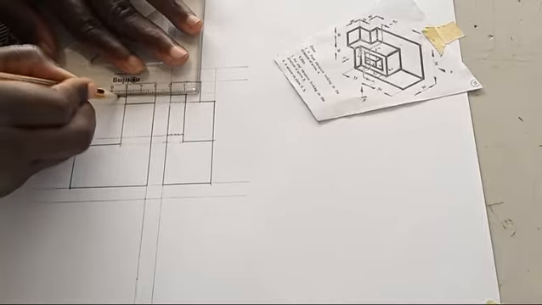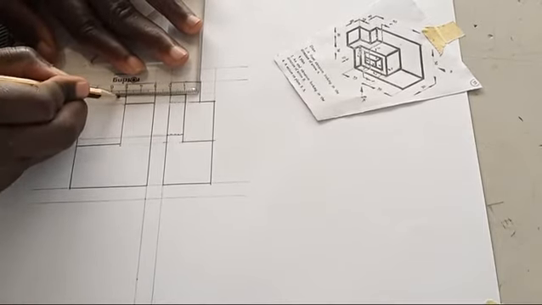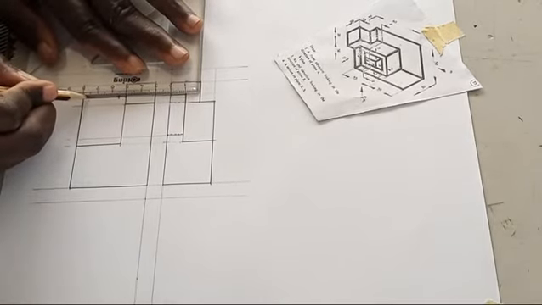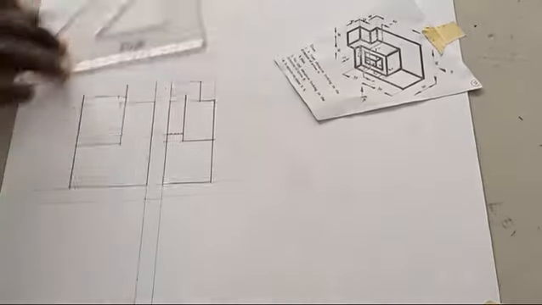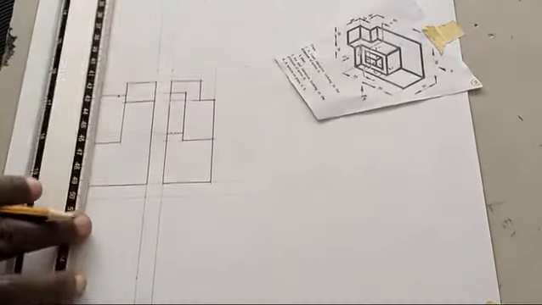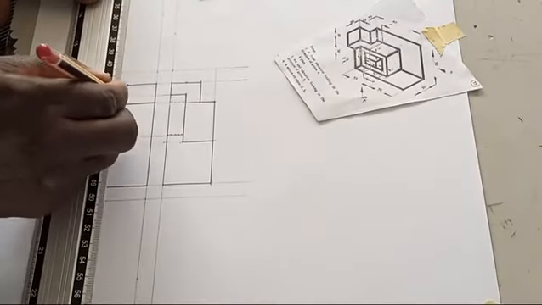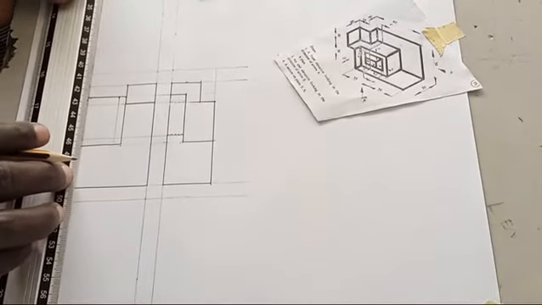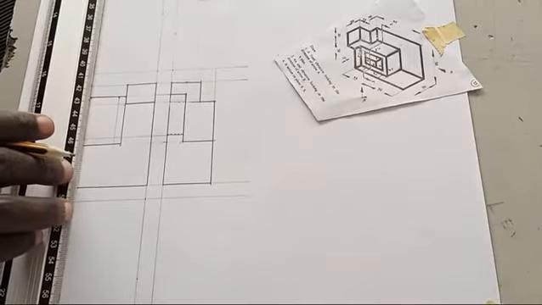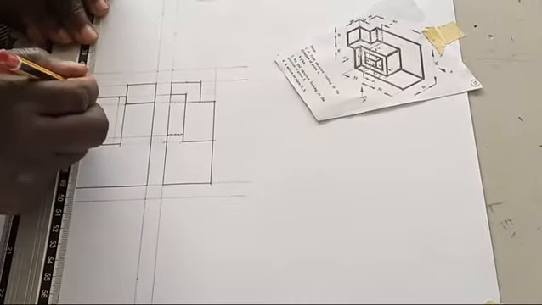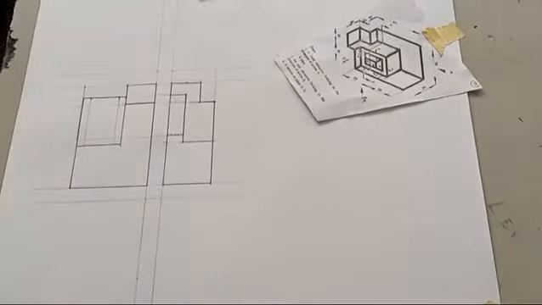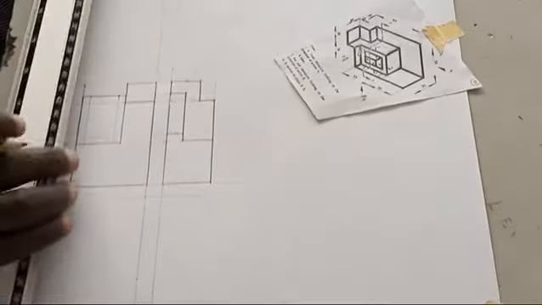This is 5 mm and 5 mm. And we can use our T-square to rule that, this, and this. So we have our box.